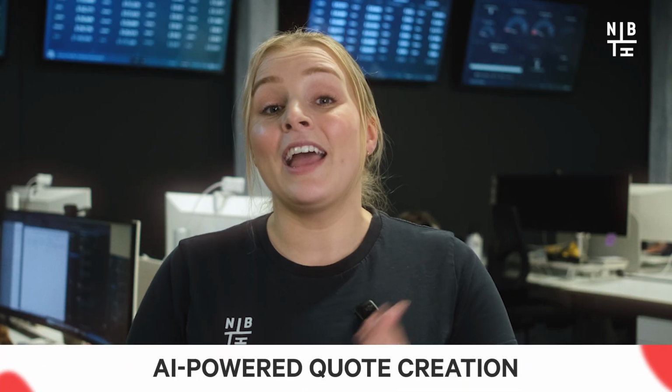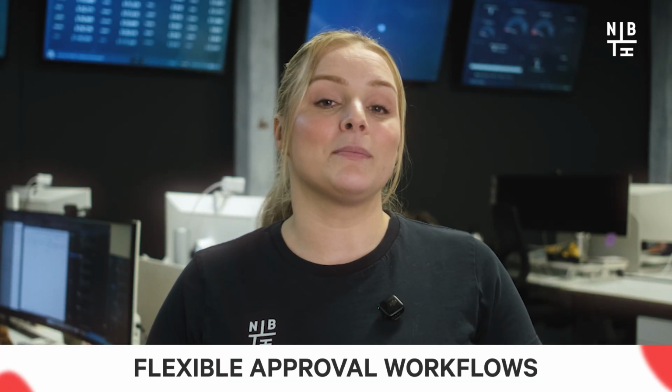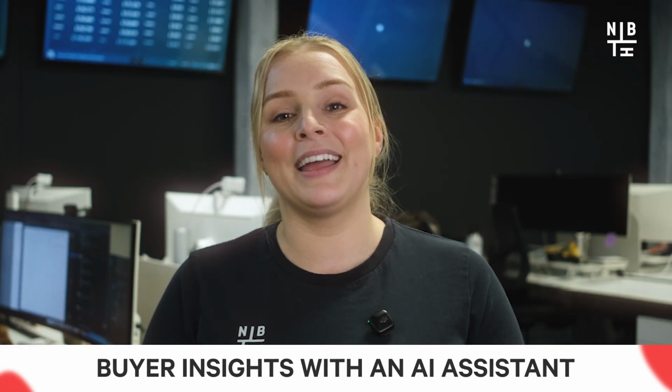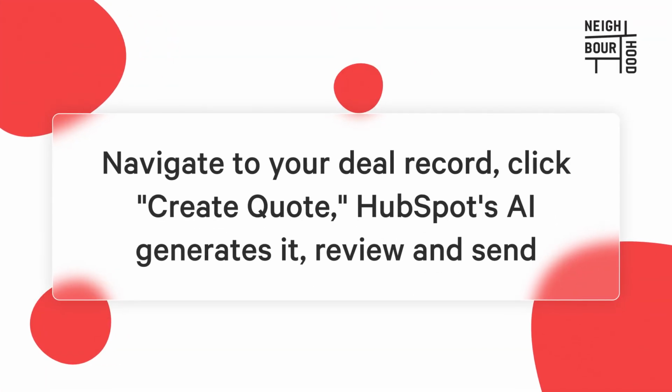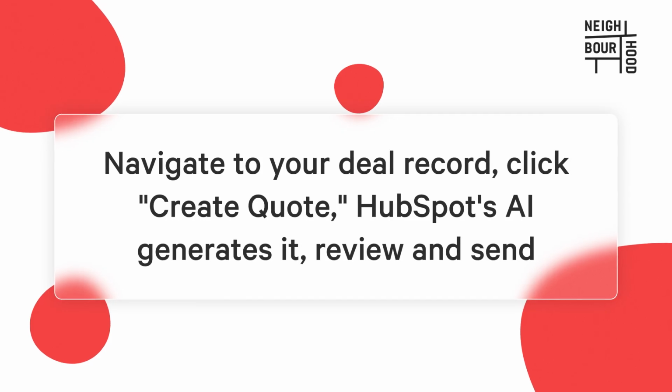HubSpot CPQ solves this by automating the entire quoting process. It uses AI to draft professional, branded quotes automatically based on your sales conversations and CRM data. Here's what it includes. You've got AI-powered quote creation, flexible approval workflows, and buyer insights with an AI assistant. To use it, navigate to your deal record, click Create Quote, HubSpot's AI generates it, and then you review and send. The buyer can then interact with the quote and even get instant answers from the AI closing agent. This can dramatically shorten your quote to revenue cycle.